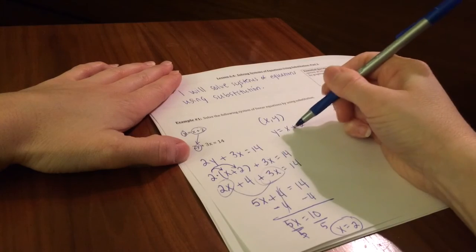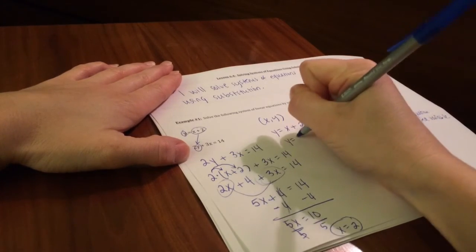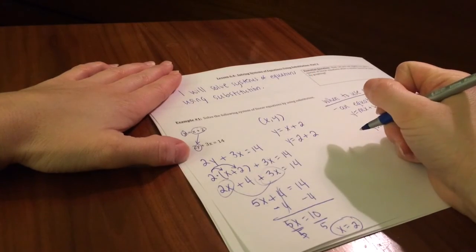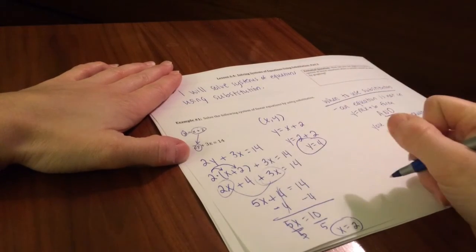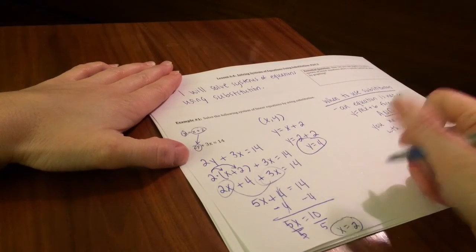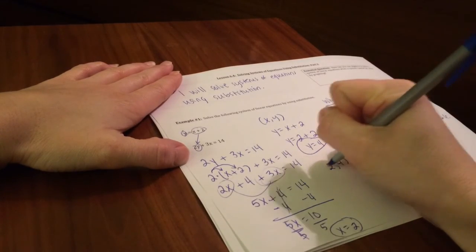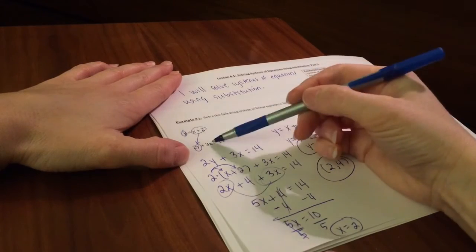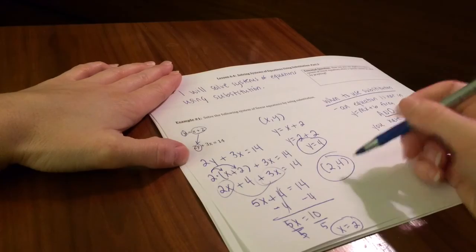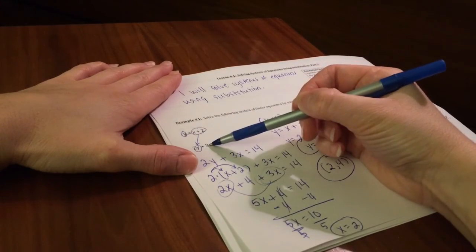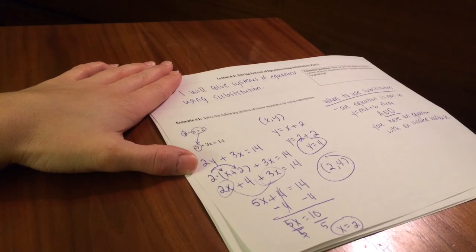We have y equals x plus 2, and we just found out that x equals 2, so let's plug it in. y equals 2 plus 2, which means that y equals 4. So the solution to this system of equations is the ordered pair 2, 4. Meaning, if you were to graph these equations, the point of intersection would be at 2, 4. That's the solution.